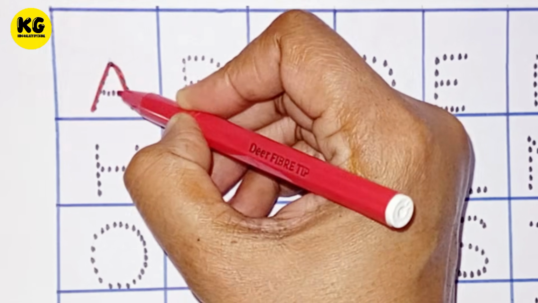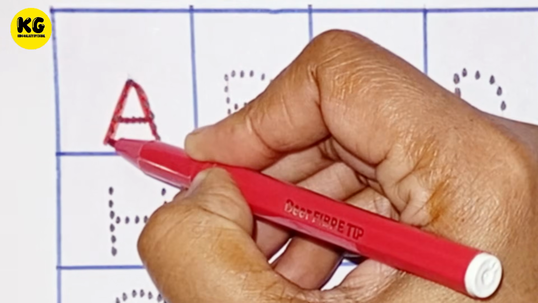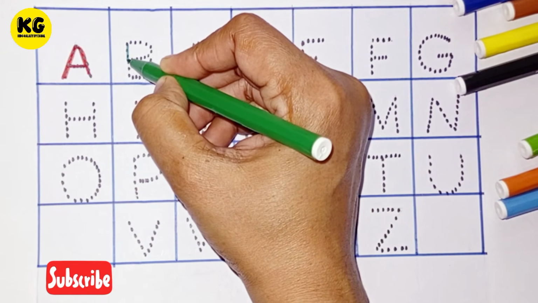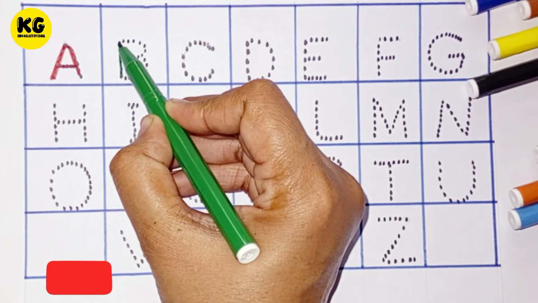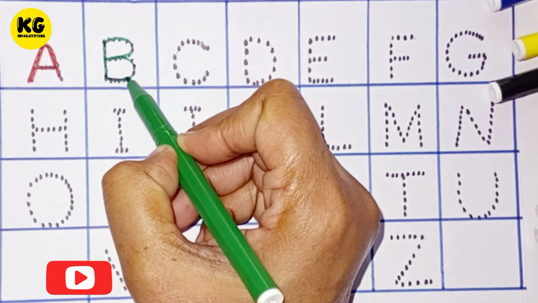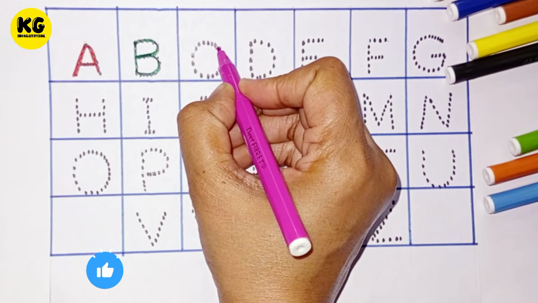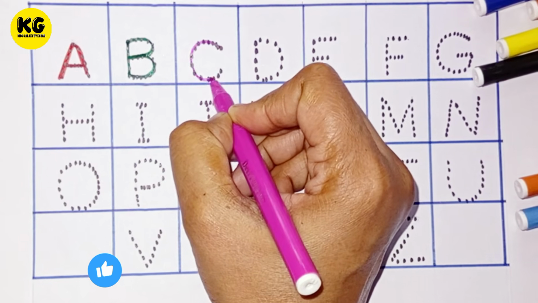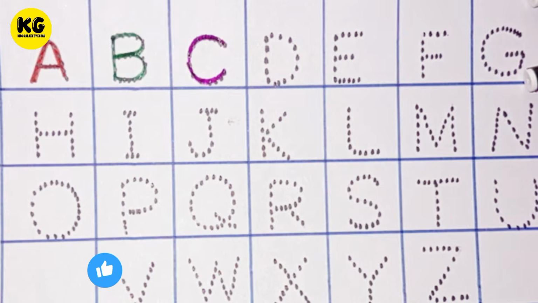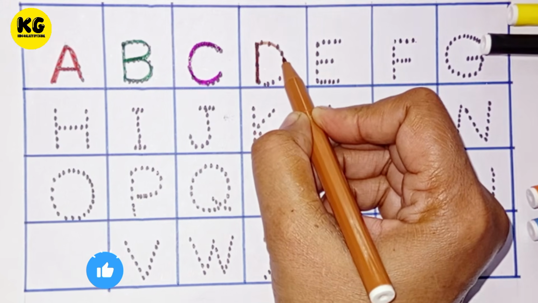A for ant. B for basket. C for cherry. D for drum.